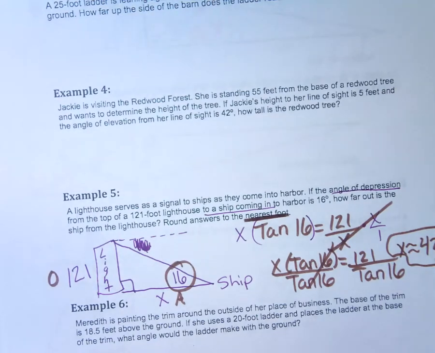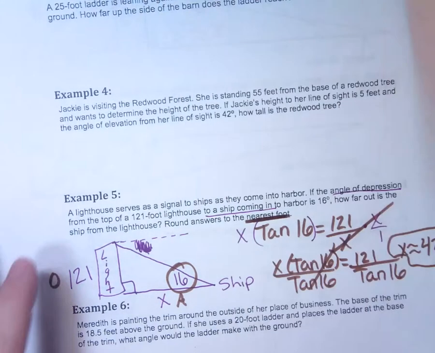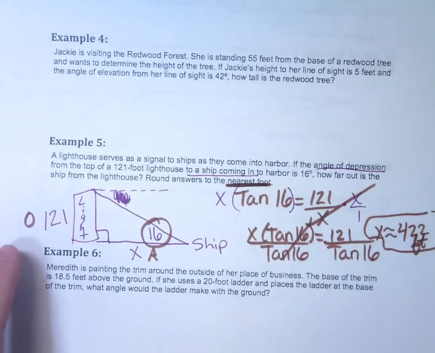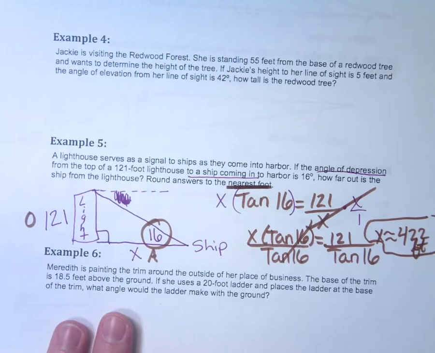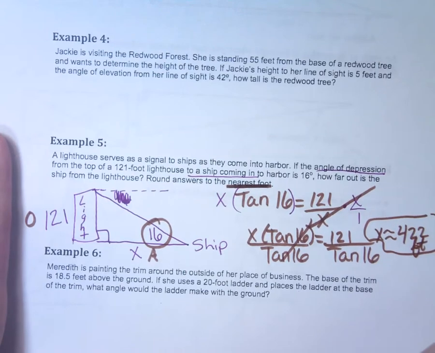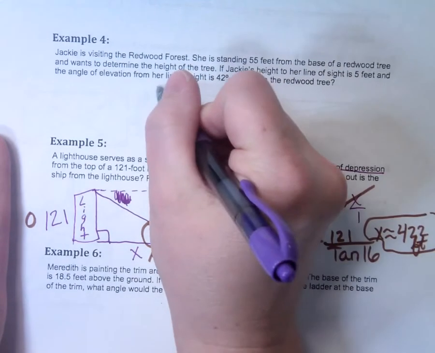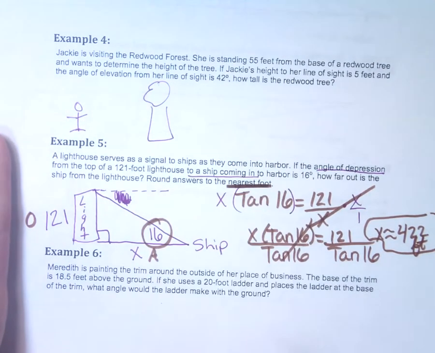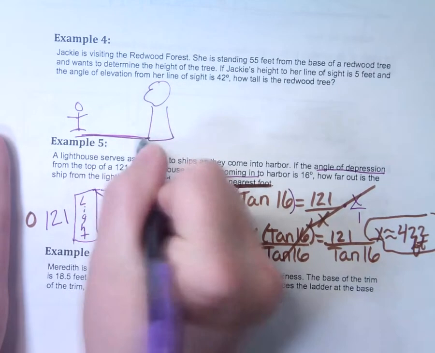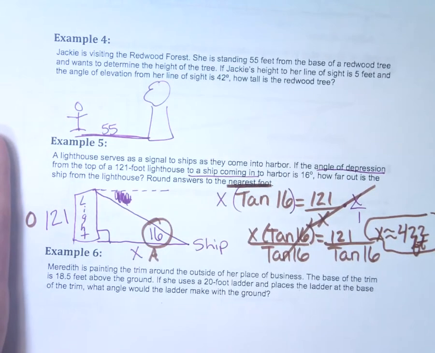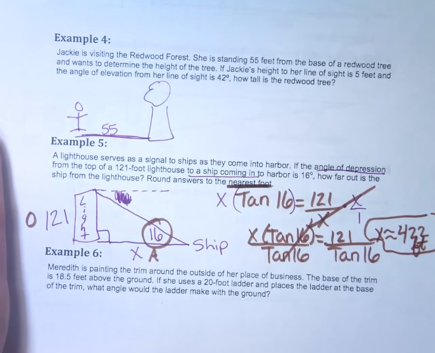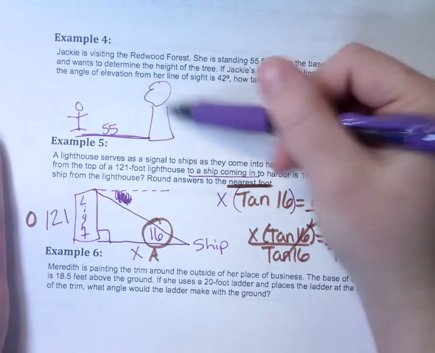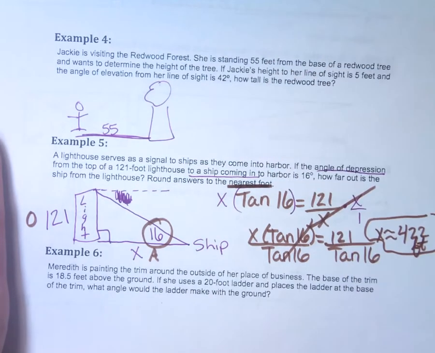Okay, so example 4, it says, Jackie is visiting the redwood forest. She is standing 55 feet from the base of a redwood tree and wants to determine the height of the tree. Okay, so I'm just going to start drawing some stuff. So I've got a tree. And then I've got Jackie, little Jackie, and she's standing 55 feet from the base of a redwood tree. Here I'm going to put my 55. She wants to determine the height of the tree. So I'm going to want to know this whole height here.